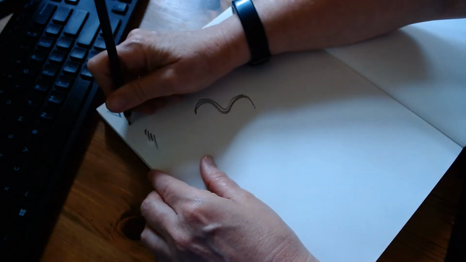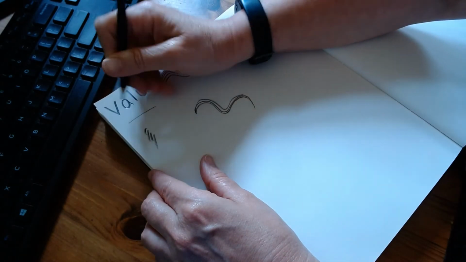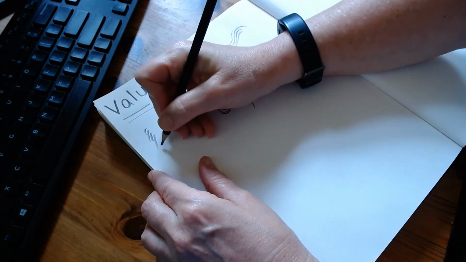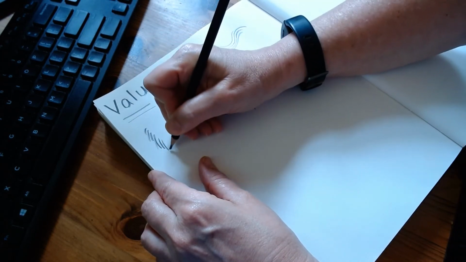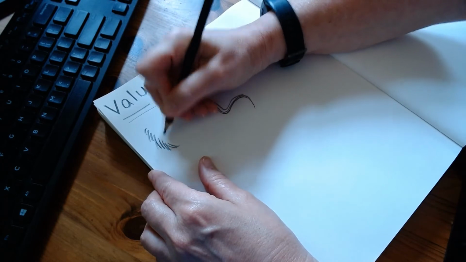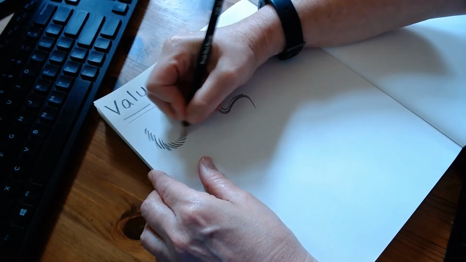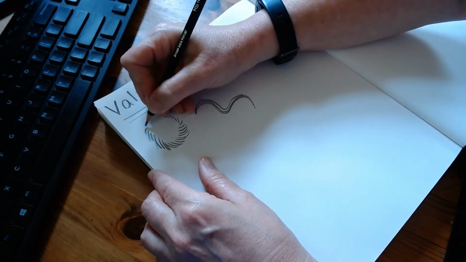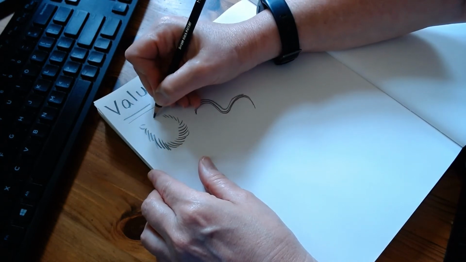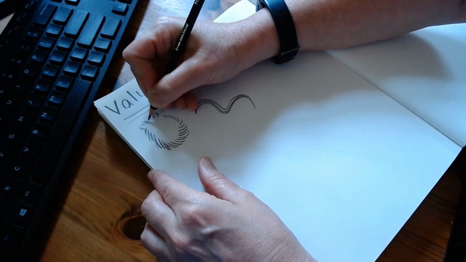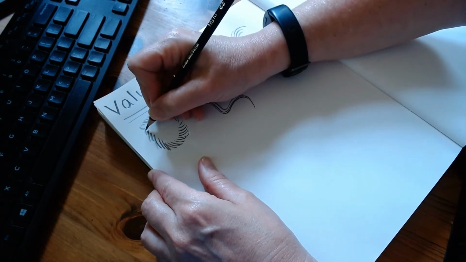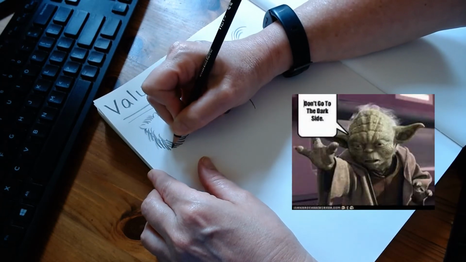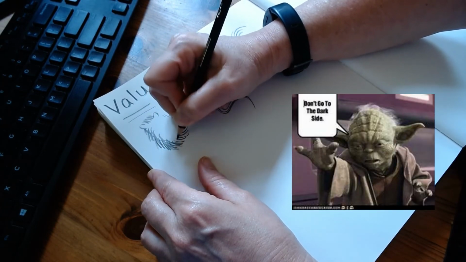So I can do a skinny line, or I can do a thicker line just by turning it around. But back to, if I'm trying to draw a cute little mouse guy, one thing that I'm going to do is have one side that has more lines. That's the dark side. Don't go to the dark side. Just kidding. Go to the dark side.